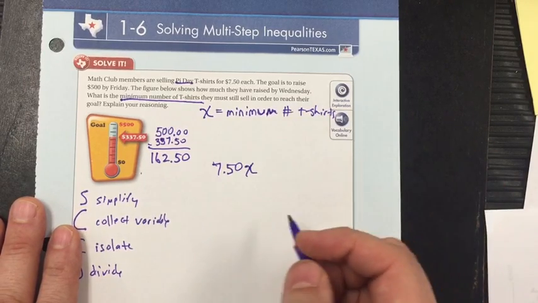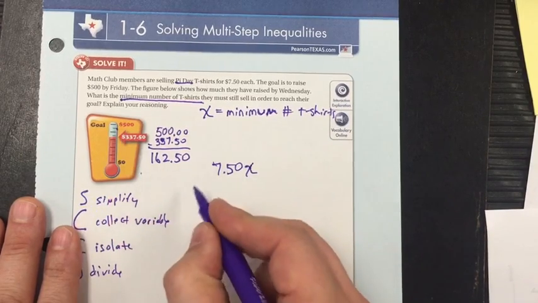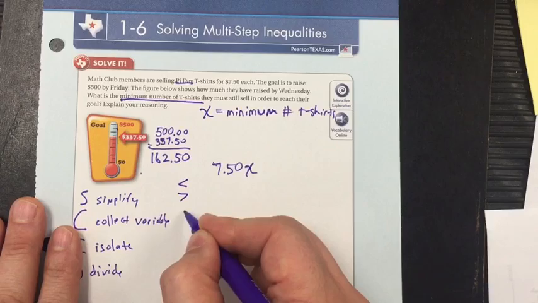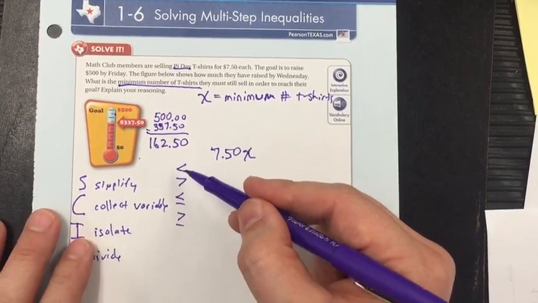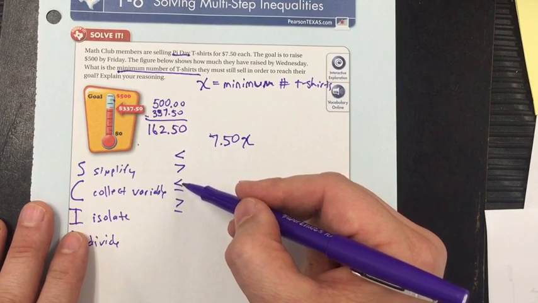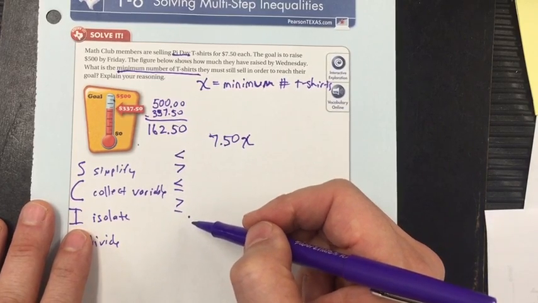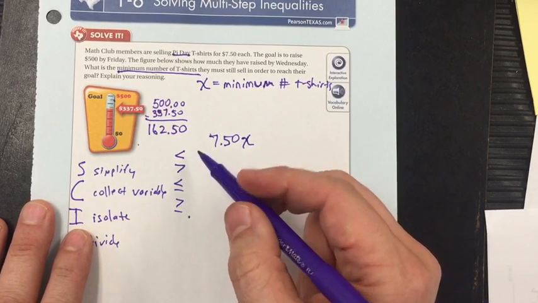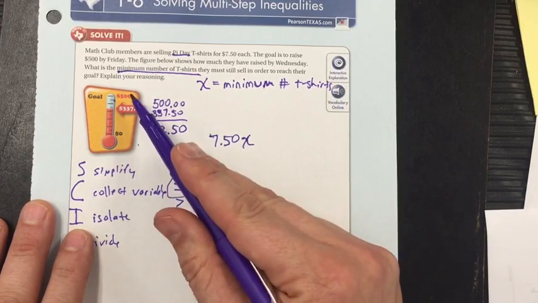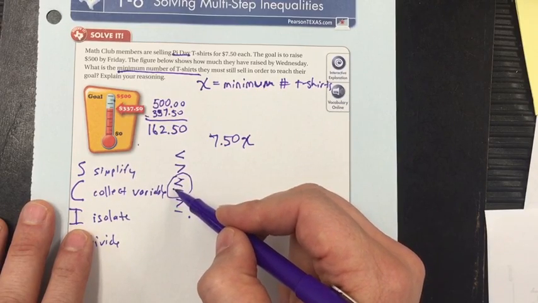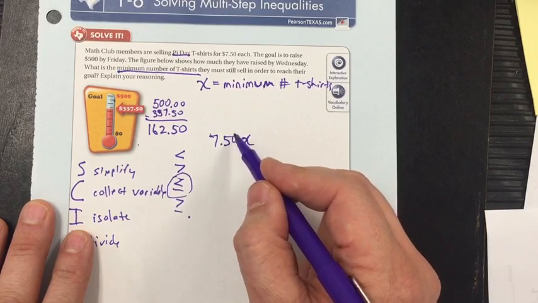So they need to make $500 or more. Would it make sense to use this one or this one? We have less than, greater than, less than or equal to, greater than or equal to. Which one of these makes sense for our situation? Somebody said the third one. So that means we want to make $500 or less. Does that make sense?